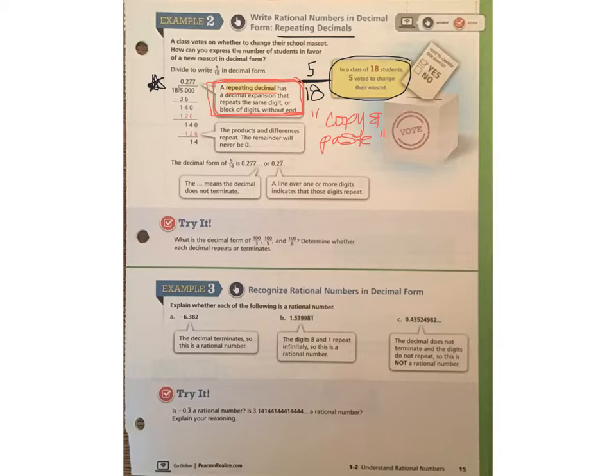So what you notice here in the division is that the first number after the decimal point in the answer is a 2. After that, you continuously get the same remainder, and that remainder is the 14. And every time you have a 14, you bring down another 0.